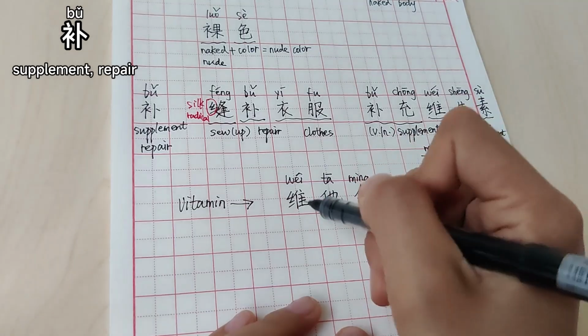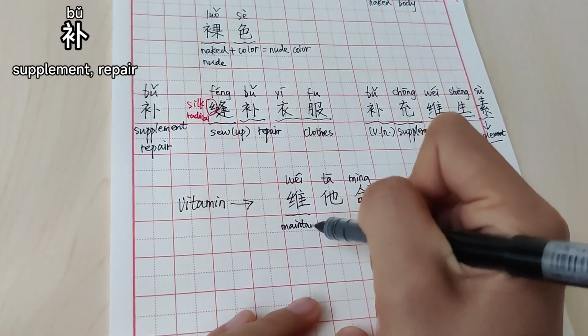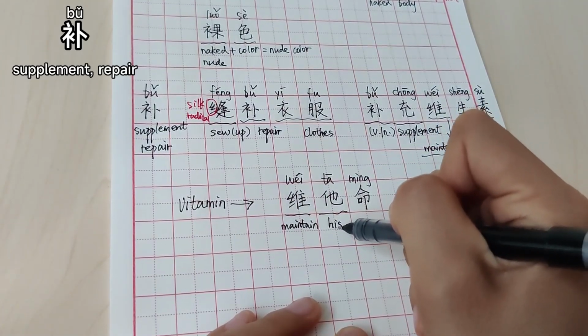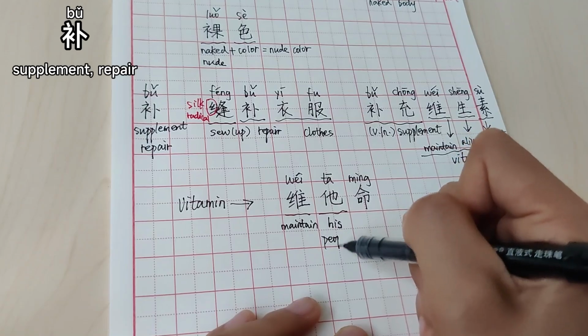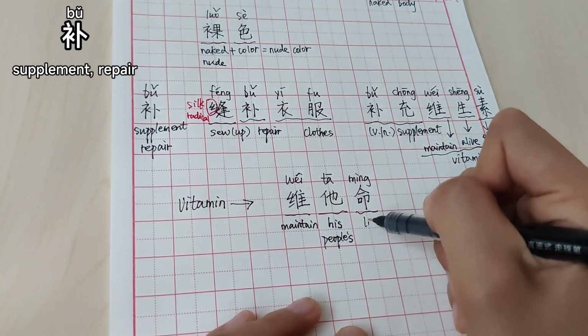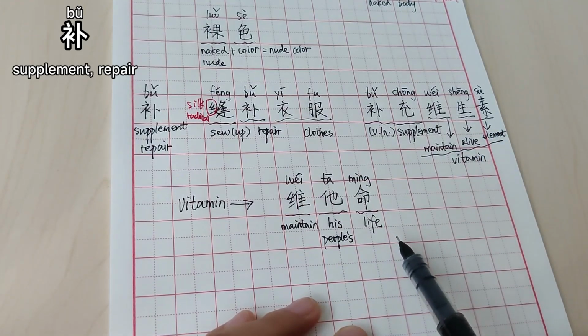As for 维他命, 维 means maintain, and 他, we know that is his, so it's people's. And 命 is life, so maintain people's life.